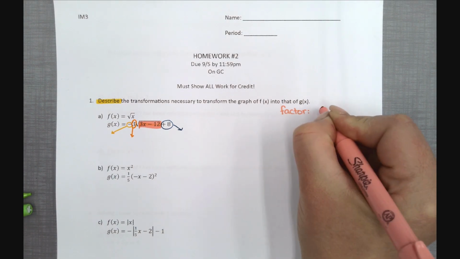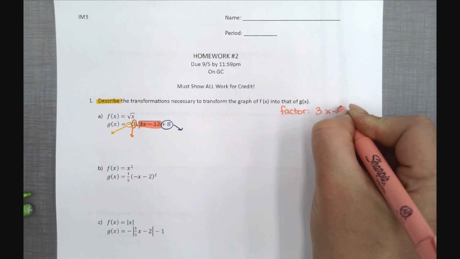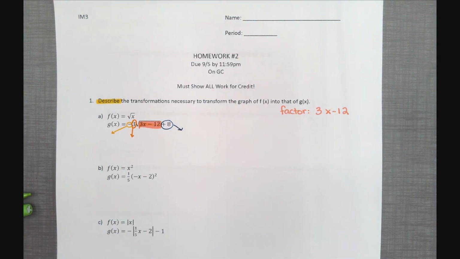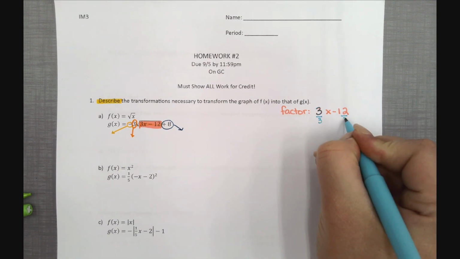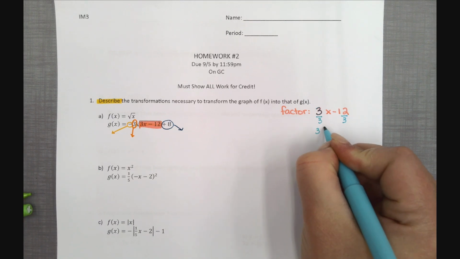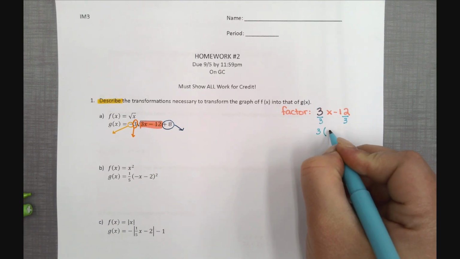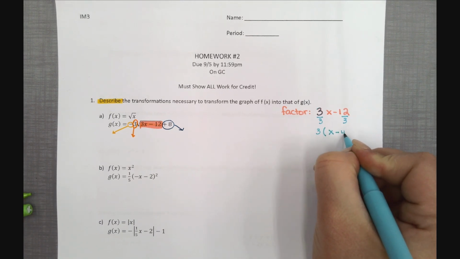So we are going to be factoring out 3x minus 12. Now when you factor out, the trick is you're going to be dividing by whatever is attached to x. So I'm going to be dividing by 3 and 3, meaning what I actually have is 3 open parentheses, x minus 4, close the parentheses.